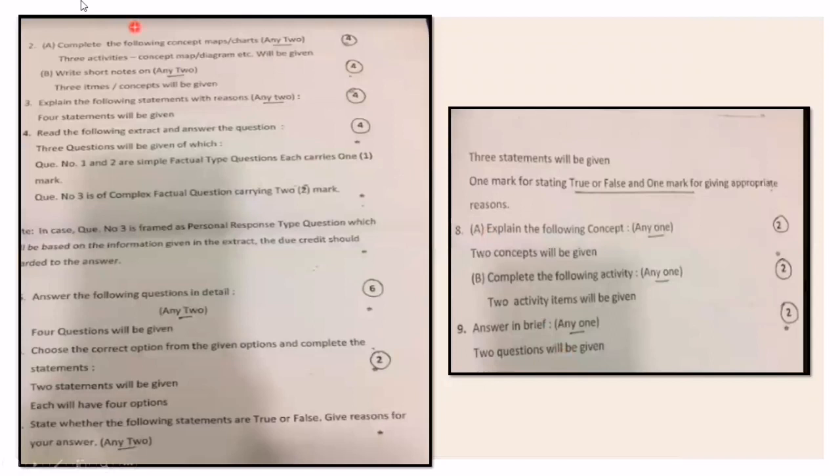Coming to question number 2A. Complete the following concept, maps, charts, any two, consists of 4 marks. What is the meaning of this here? Graph, diagram, timeline. You can say complete the following table. These types of questions will be asked here and consist of 4 marks. Write short notes on any two. That consists of 4 marks. Again, 3 items or concepts will be given to you and you have to write 2.